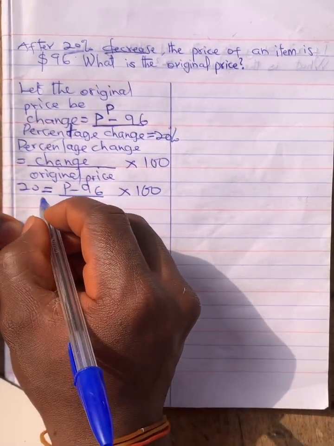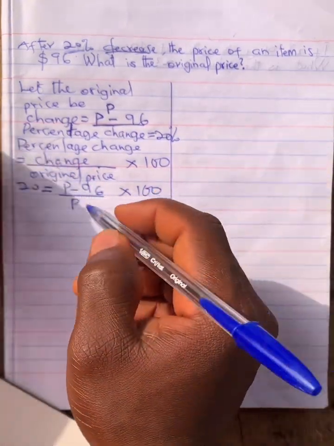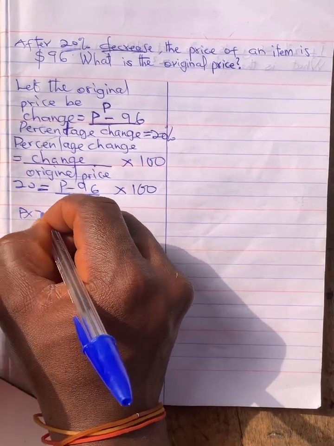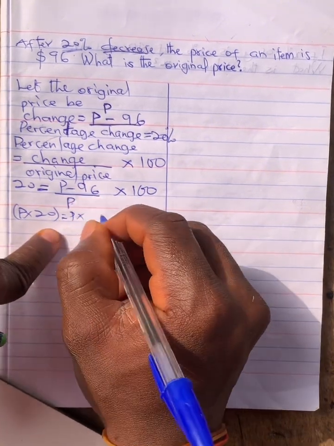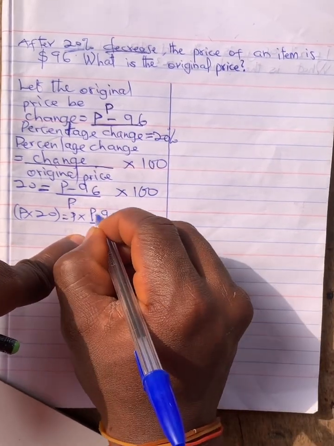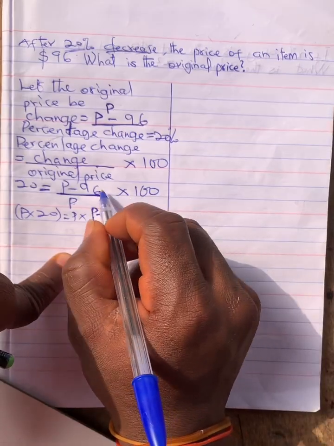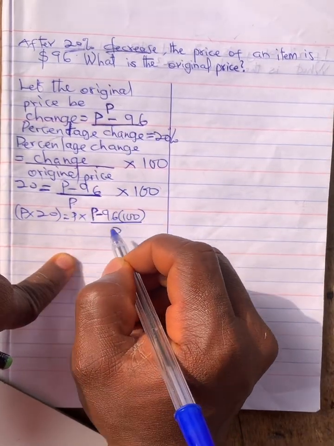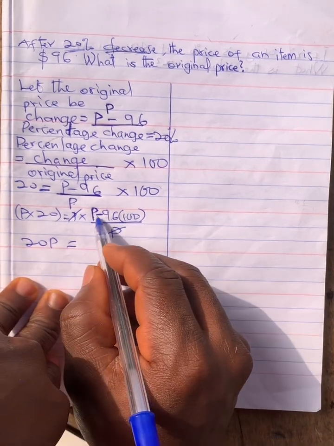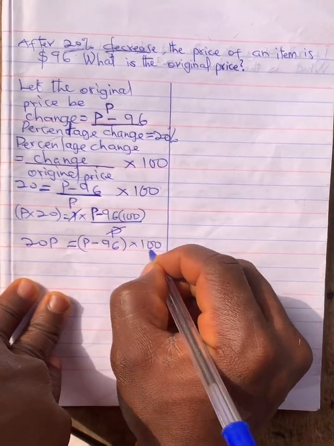So at this point, multiply each term on the left side of the equation by P and each term on the right side by P. So on the left side we have 20, so P times 20 equals P times P minus 96 multiplying 100, out of P. So this P divides this P, leaving 20P equals P minus 96 times 100.